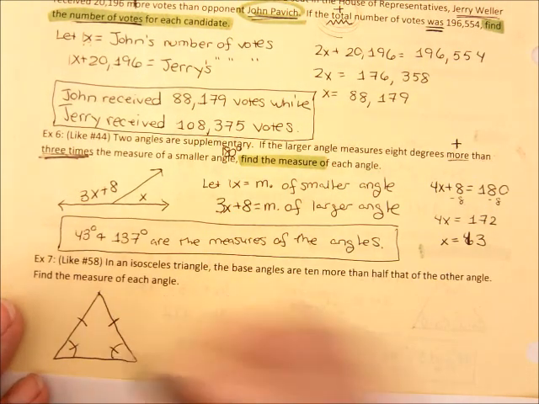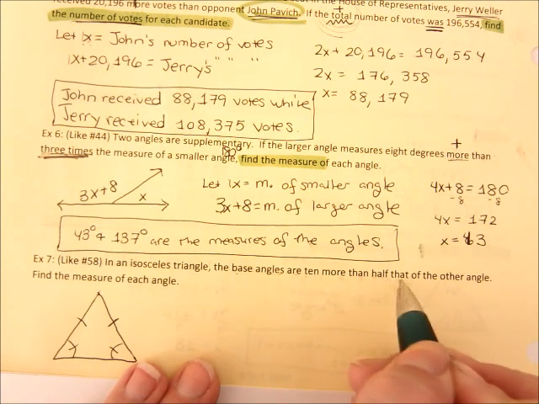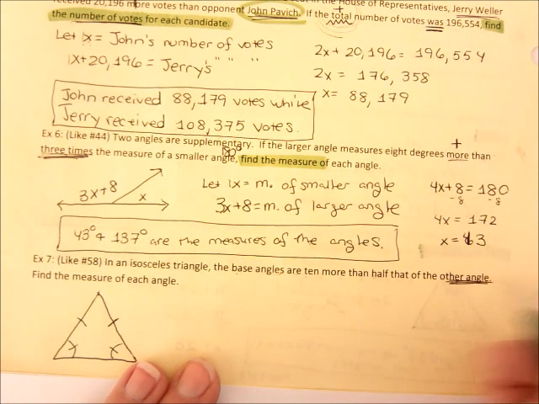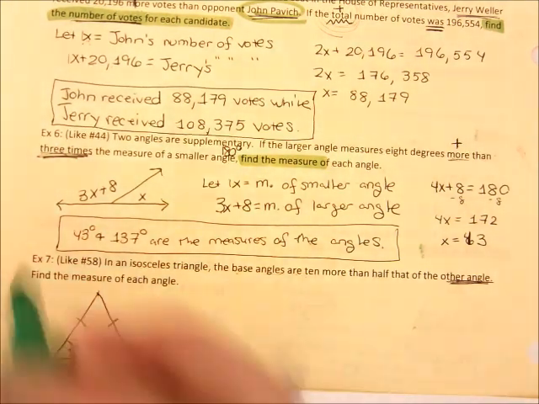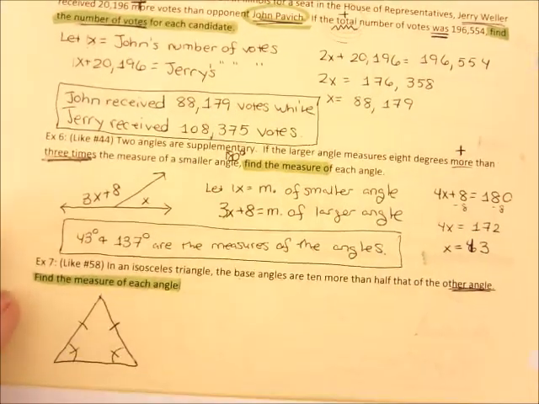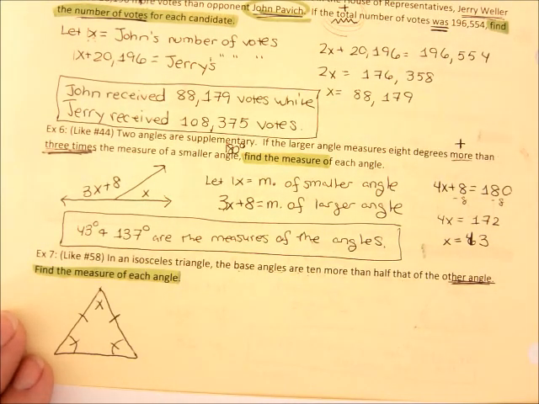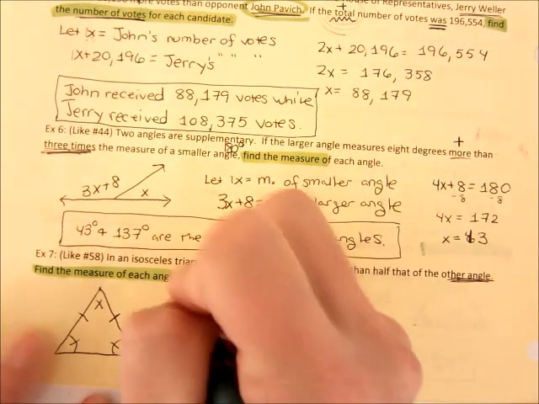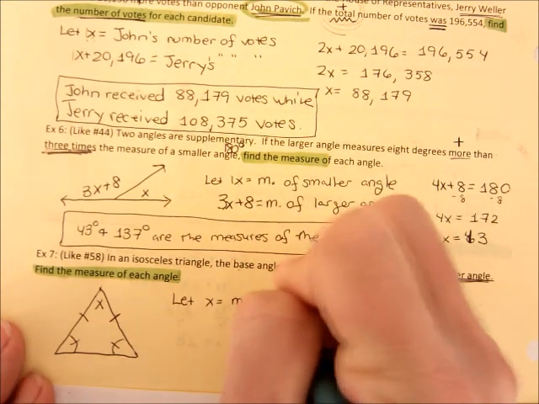Oh, look. It says the base angles are 10 more than half that of the other angle. He got listed last. He gets the variable. Good. And it says find the measure of each angle. Okay. So this guy at the top, well, he doesn't have to be at the top. He's the last one listed. He gets the variable. Let x equal measure of other angle.